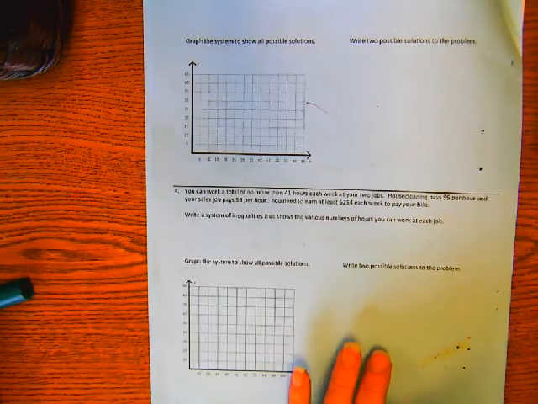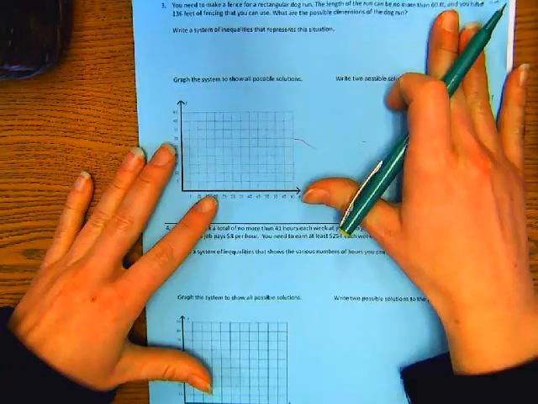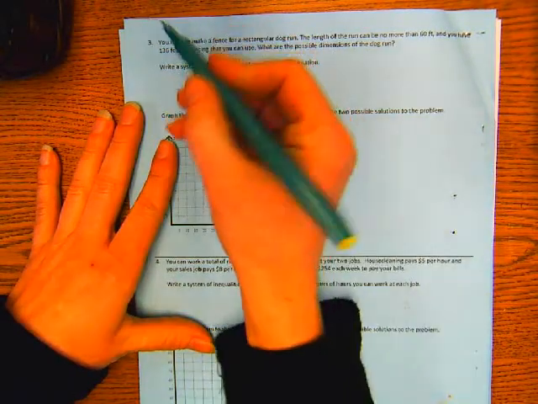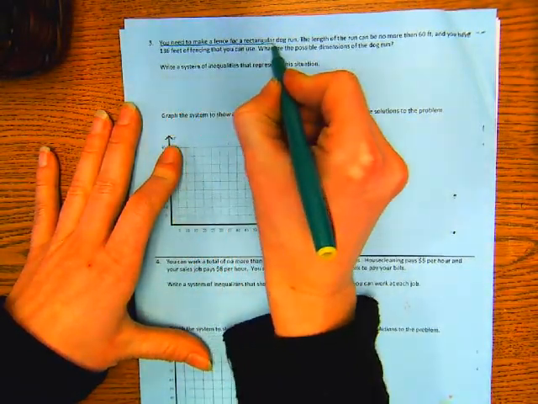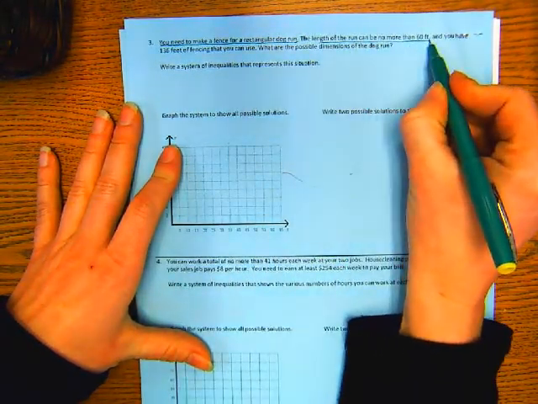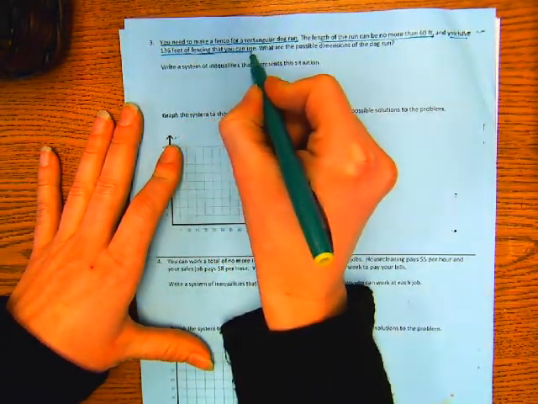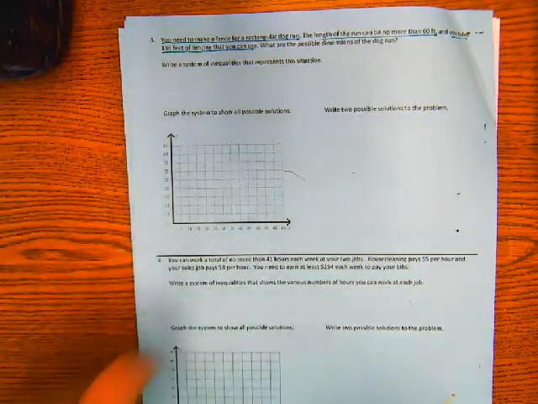Okay, let's finish up with the last two examples on applications of linear inequalities and systems of inequalities. So let's take a look at the information in the problem. You need to make a fence for a rectangular dog run. The length of the run can be no more than 60 feet. And you have 136 feet of fencing that you can use. What are the possible dimensions of the dog run?